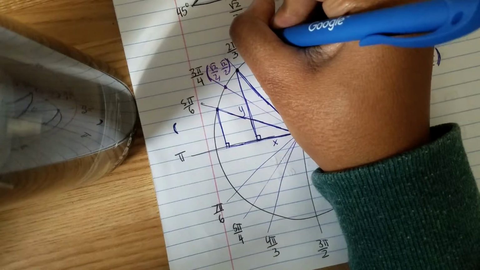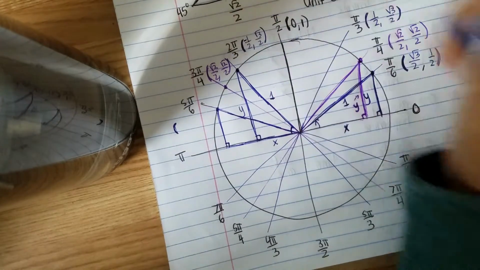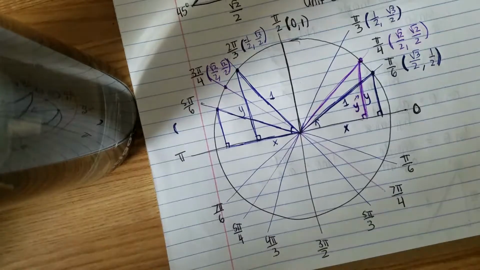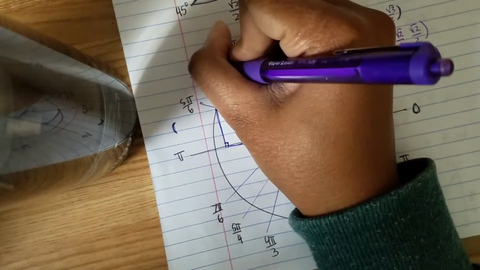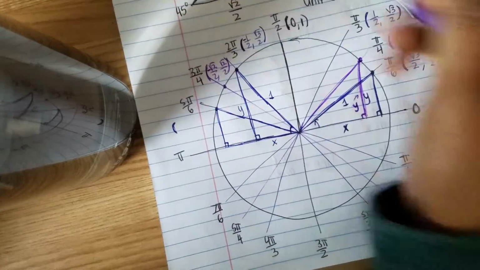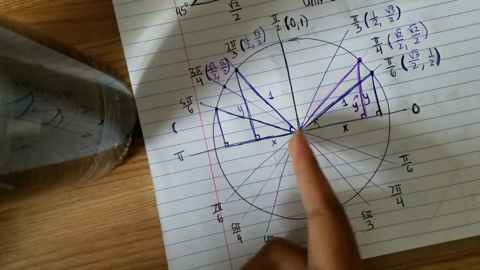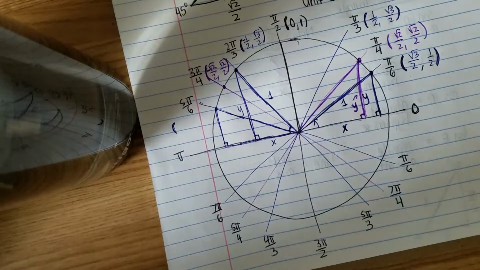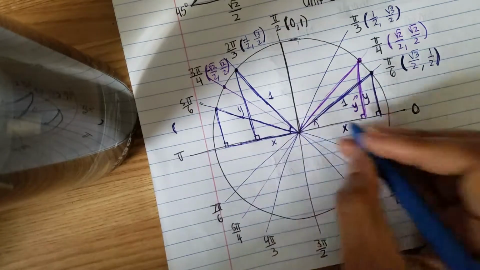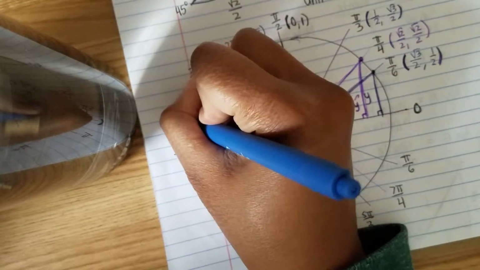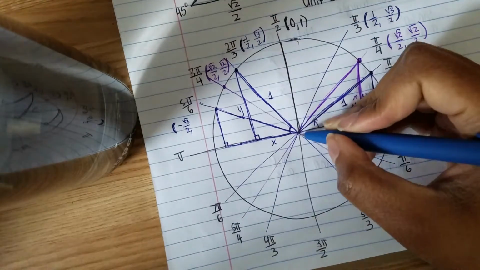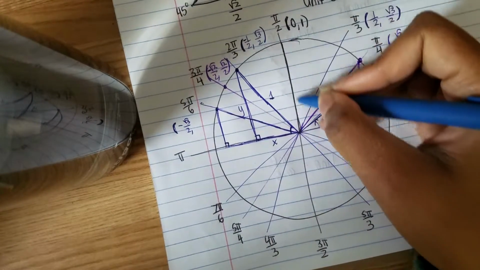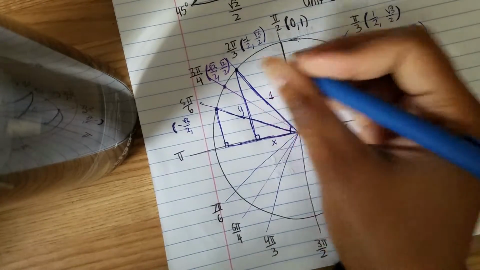Whoops, I forgot to put the negative. So that's negative. The x value is negative, and this x value is negative because we're obviously on the negative side of the coordinate plane. So the x here will be negative root 3 over 2, and the y, since we're still on the positive y coordinate, is going to be 1/2.